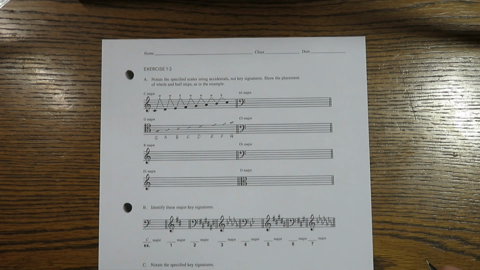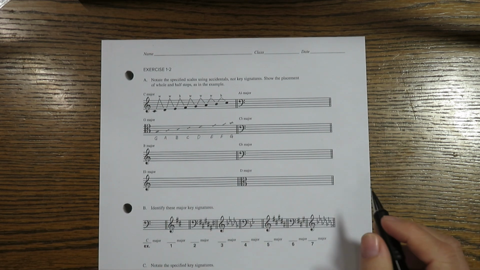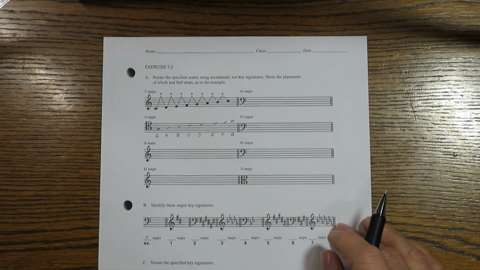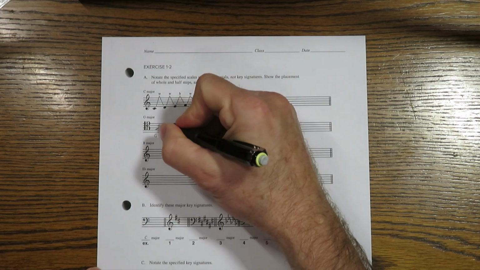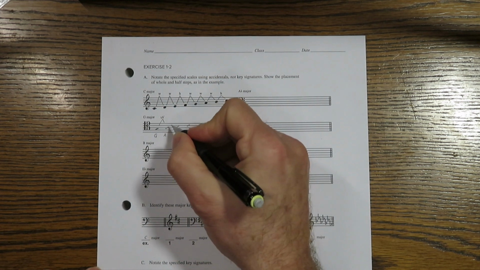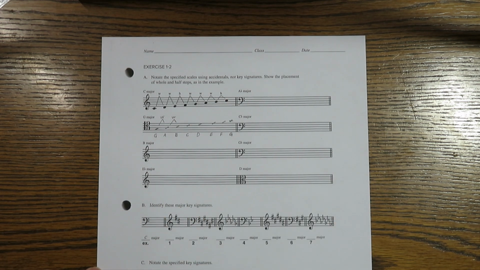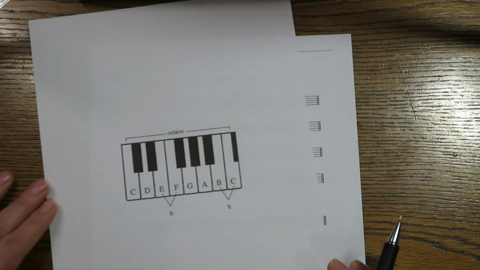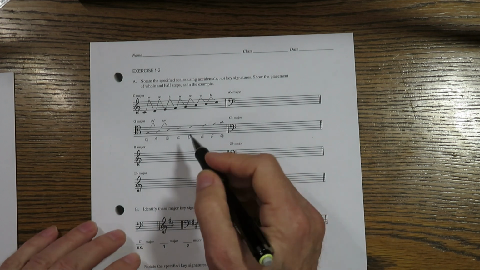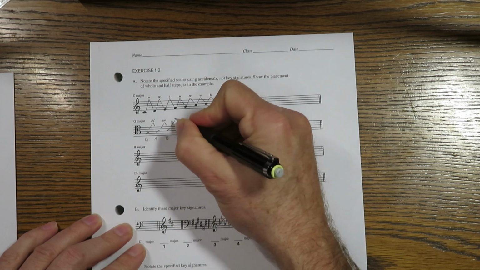Okay, so if we go by our whole step, half step rule, we can find out where the sharps belong. So G to A, whole step, A to B, whole, B to C. Remember here, B to C is a natural half step. And that's what we want here. We want whole, whole, half. So we're good there.